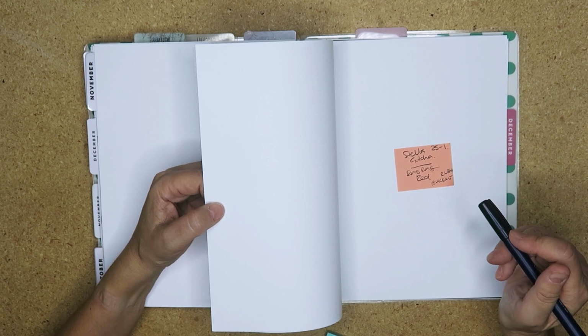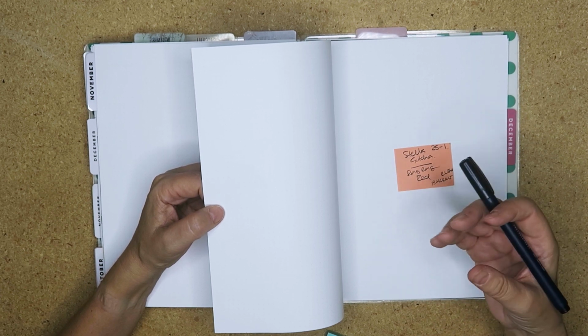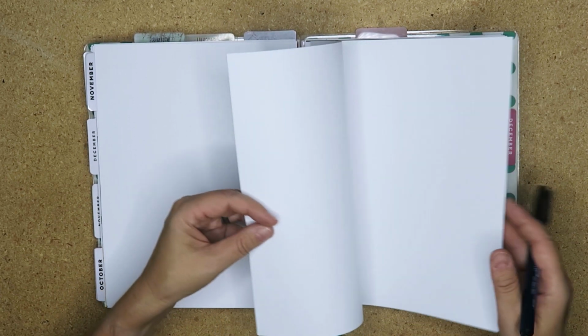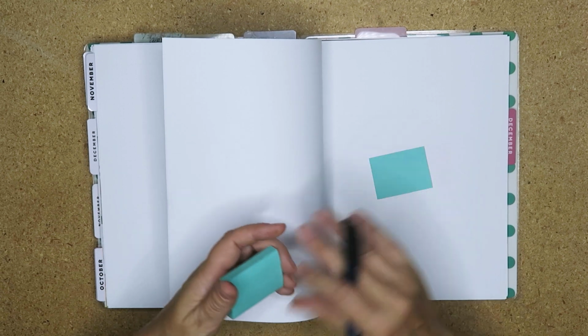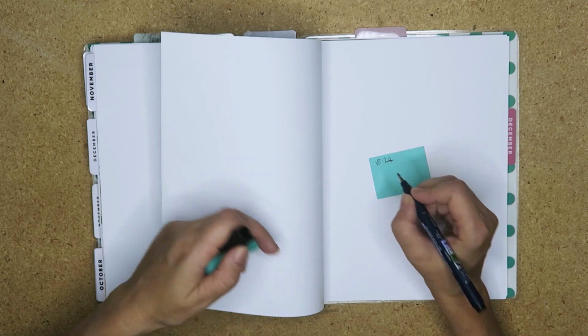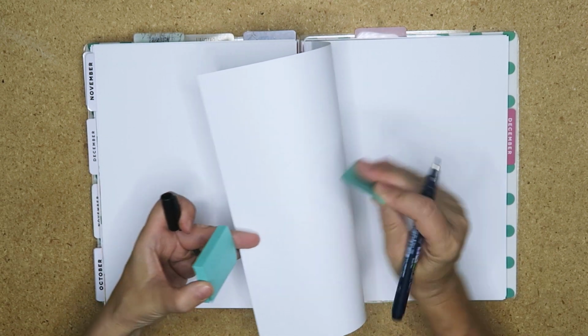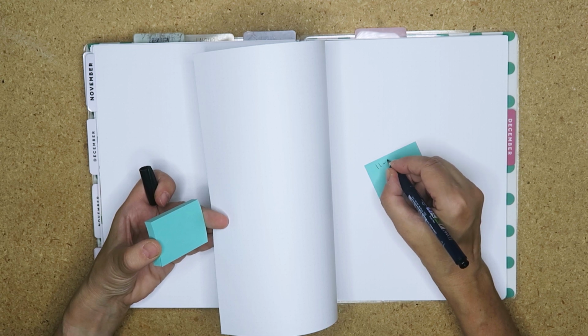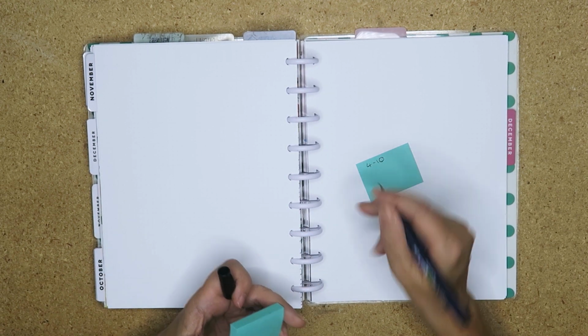Or I'll do red, white and black, because red is her favorite color, and she's black and white, right? So it makes sense. And then here is 18 to the 24th. This is the 11th to the 17th, and this was the 4th to the 10th.